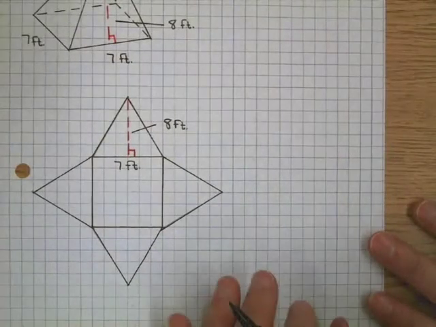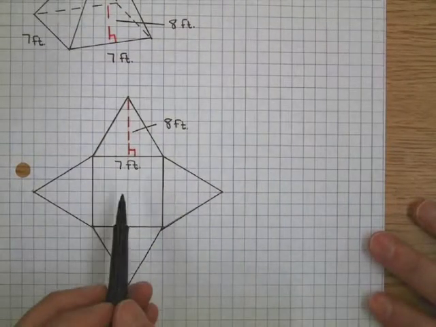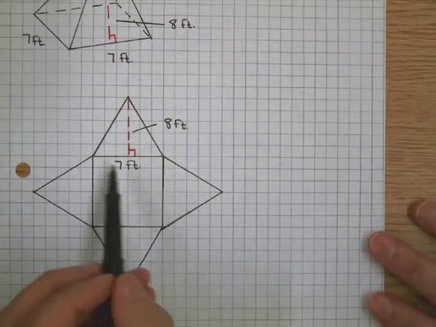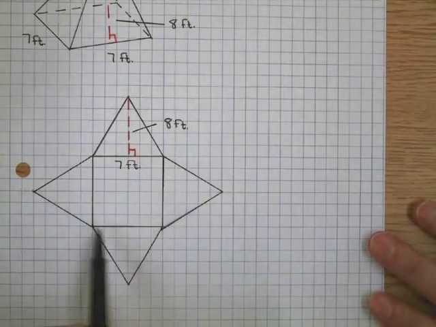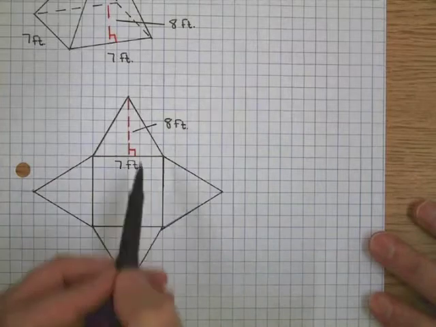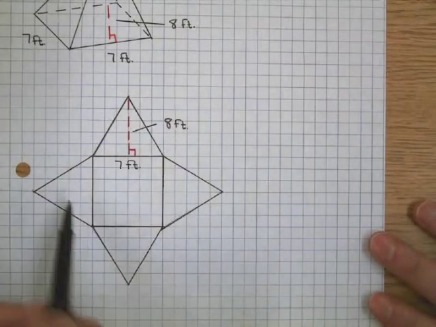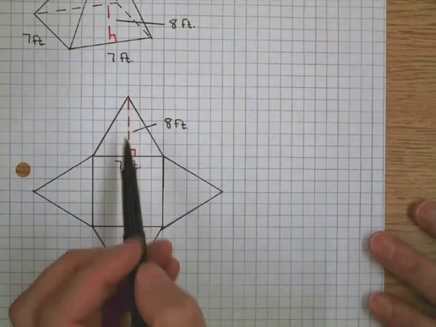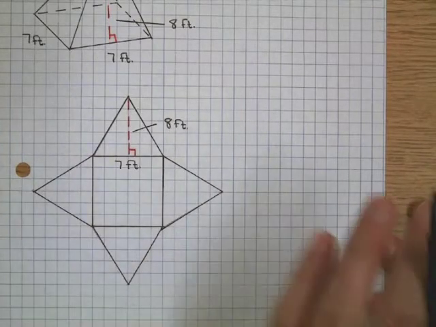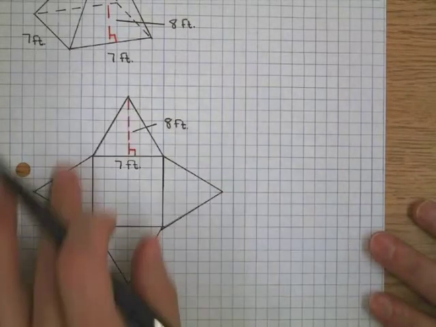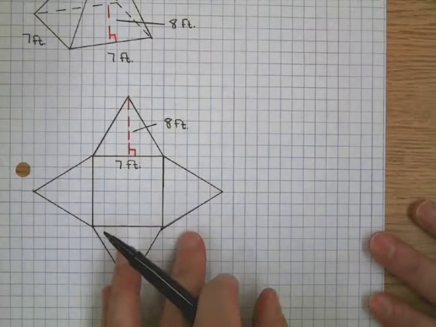If we want to find the surface area of that, we have 5 different faces here. The first one is this square, and I would want to know the area of this square. Then we have 4 identical triangular faces, and we want to find the area of each of those. Adding it all together will give us the overall surface area of that pyramid.